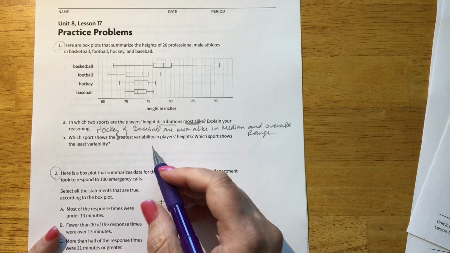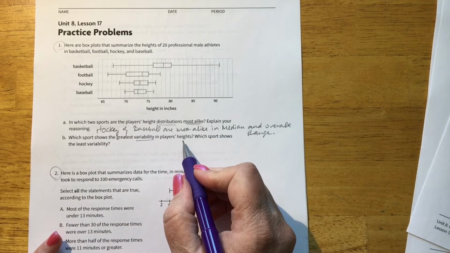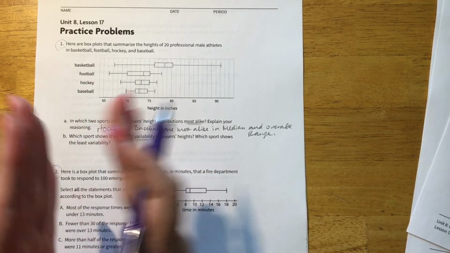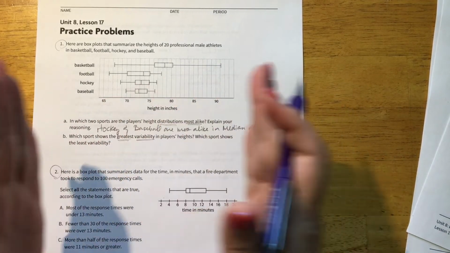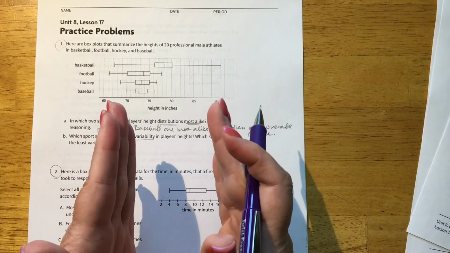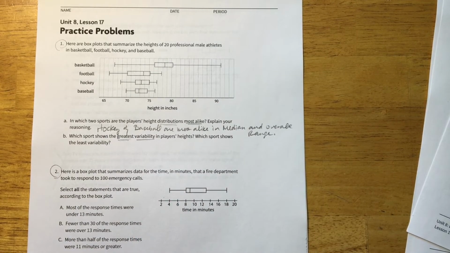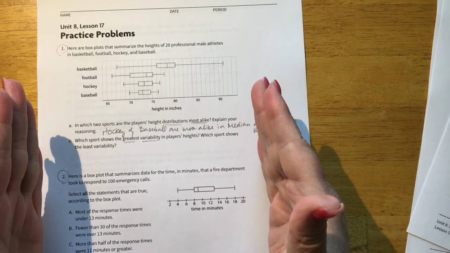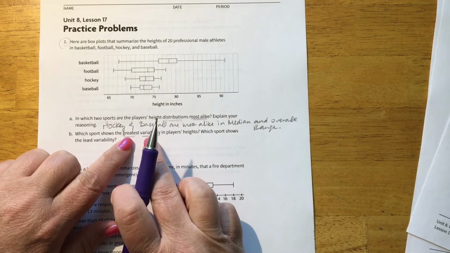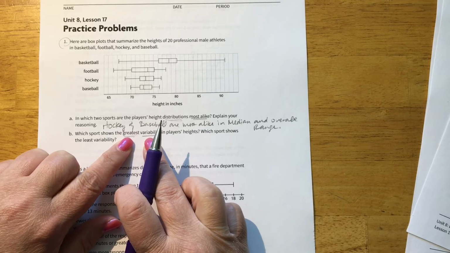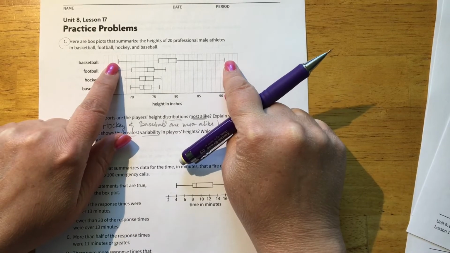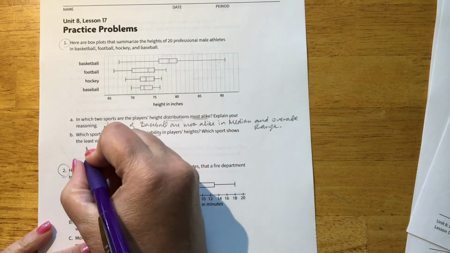Which sport shows greatest variability in players' heights? Okay, so for the greatest variability, this is where we definitely look at range, whether it's range overall or interquartile range. Those are the two things we kind of look for, right? Remember, variability is all about how spread out the data is, right? How widespread the data is. So if we're comparing the biggest variability, I think it's pretty obvious which one has the biggest overall range. Has to be basketball, right? So I'm going to say that one first.